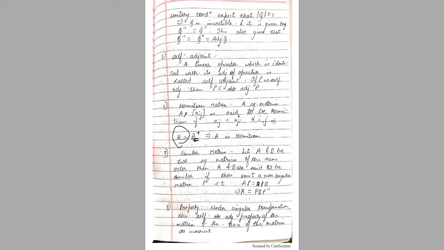All this you have already studied. The next term is the similar matrix. Now this is regarding two matrices. A matrix A and a matrix B are said to be similar if there exists an invertible matrix. When is a matrix invertible? When it is non-singular. If there exists a non-singular matrix P such that A is equal to P B P inverse, then we say that the matrix A and the matrix B are nothing but similar matrices.